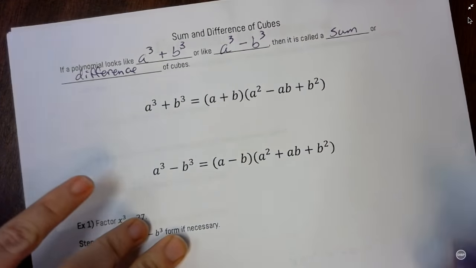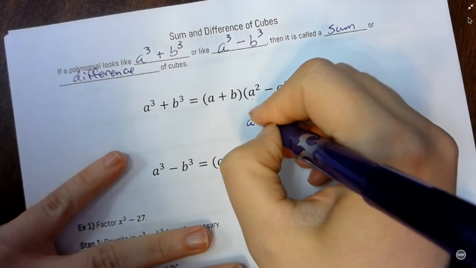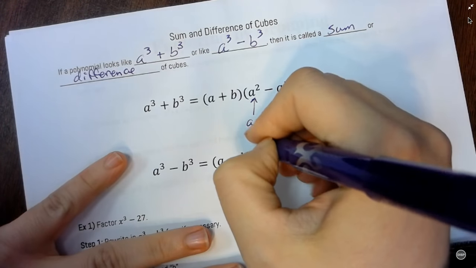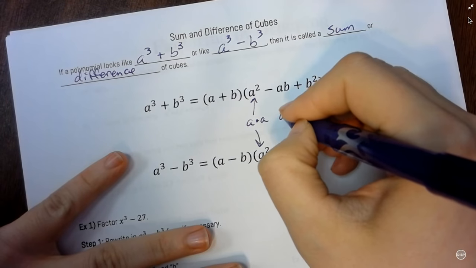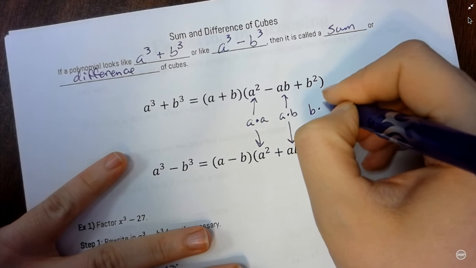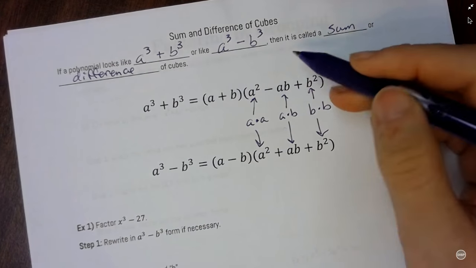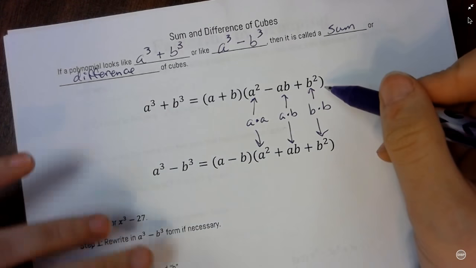And for ease, you may want to remember that a squared is a times a. Sometimes it'll be easier to think of it that way. This, of course, is a times b. And this, of course, is b times b. So don't get into the trap of doubling these when it says square.